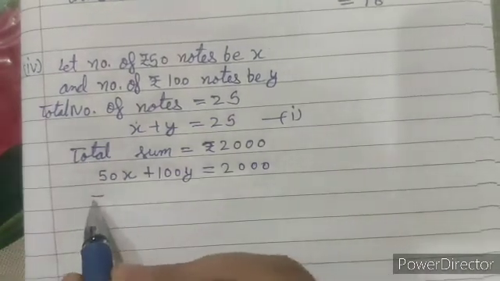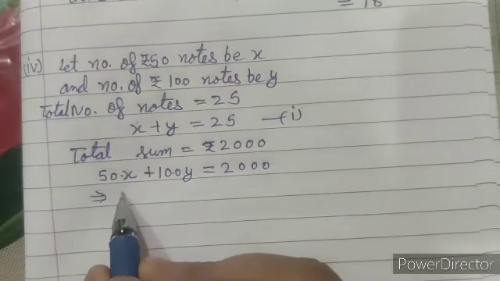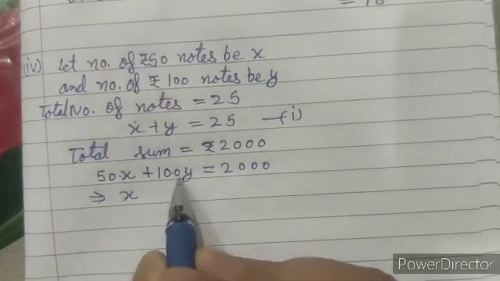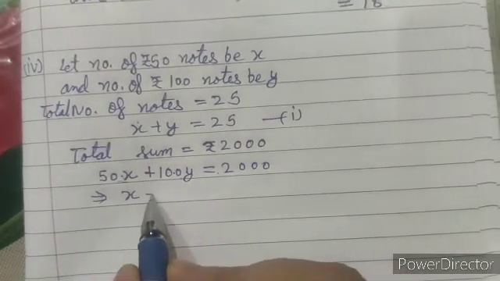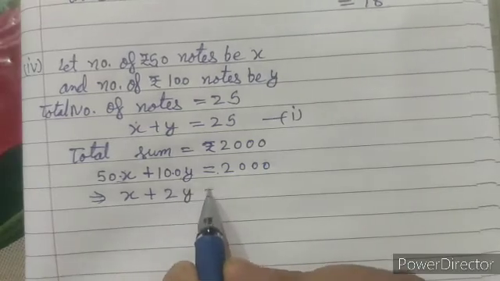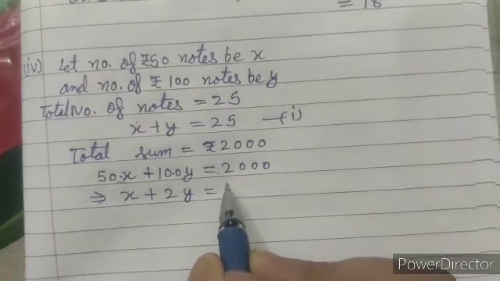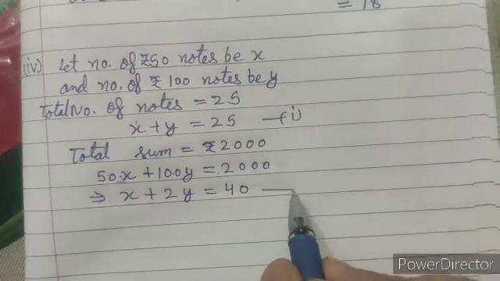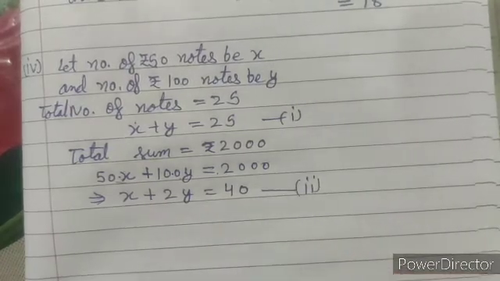Now these two equations can be divided by 50, so x plus 2y equals 40, and 50 into 40 will be 2000, and this is equation second.